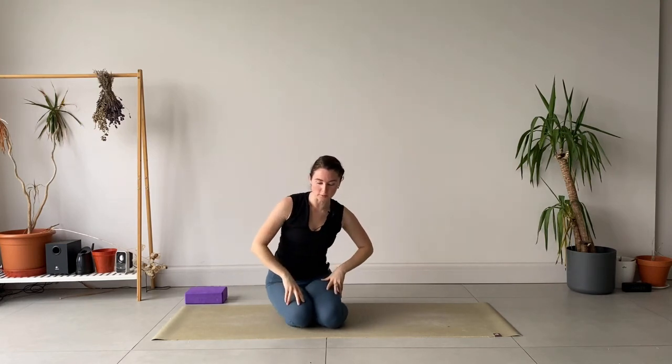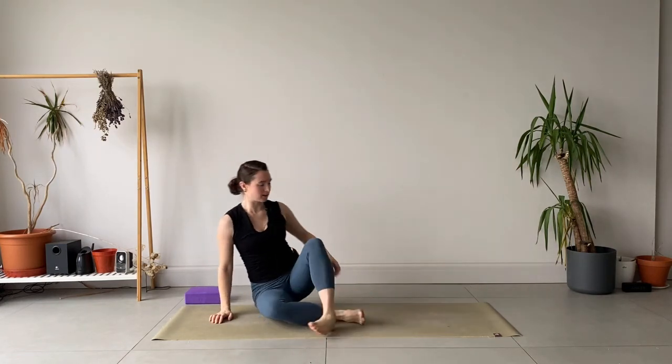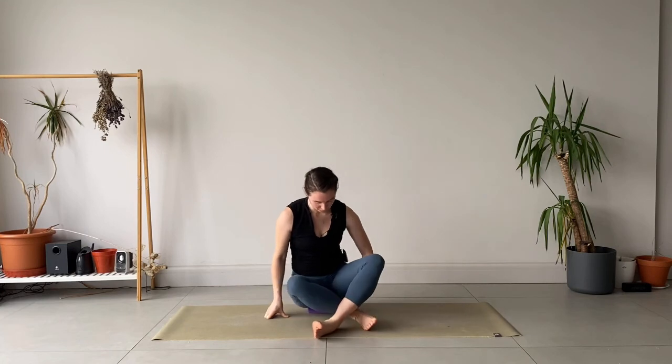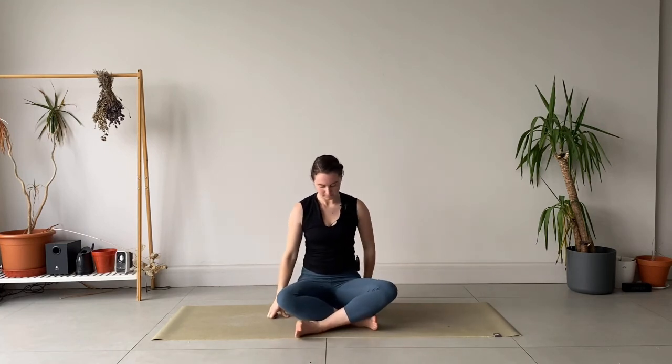Okay, sit over onto whichever side you wish to extend the legs out in front. And then if you like, you can sit back onto your block or any support, maybe a cushion for this next little section. We're going to work on building a little bit of strength through the trapezius.